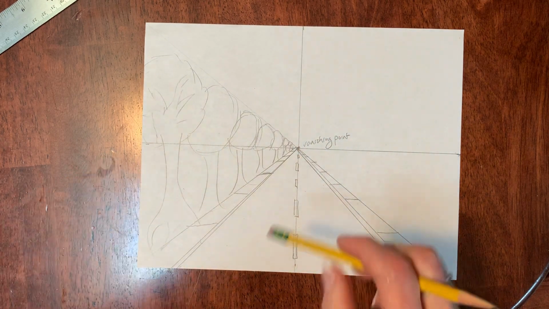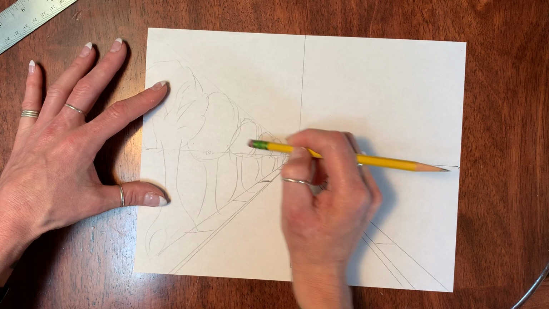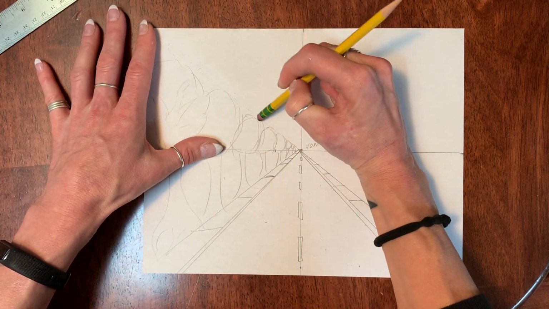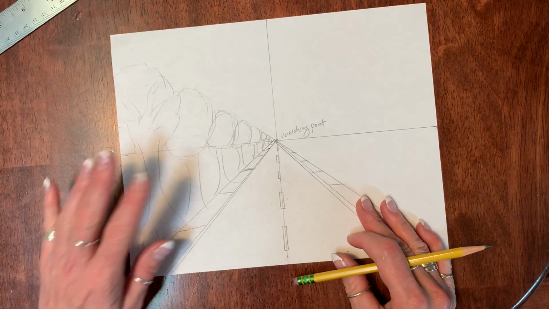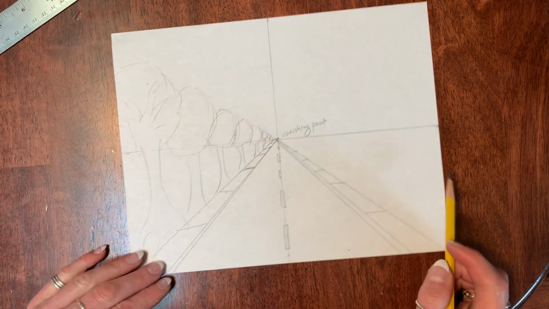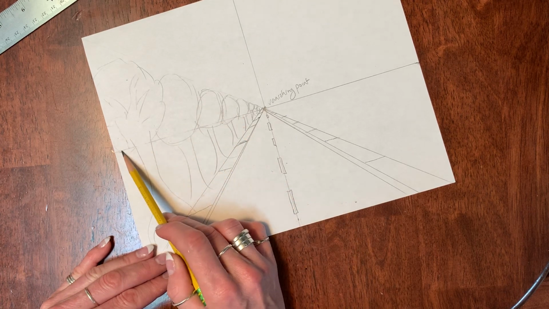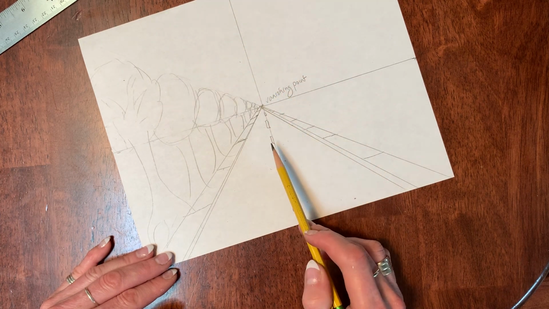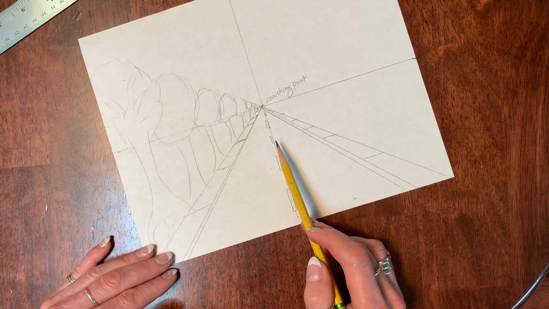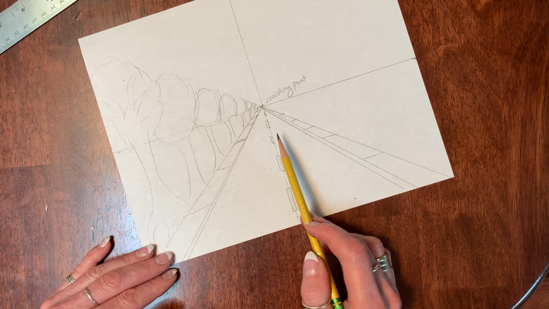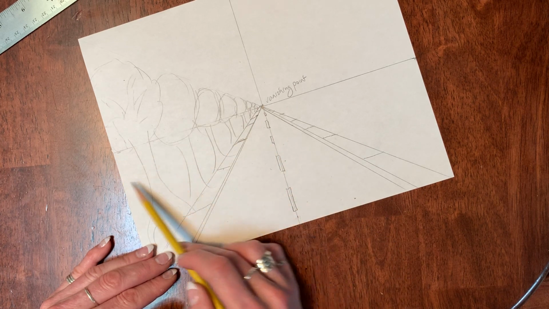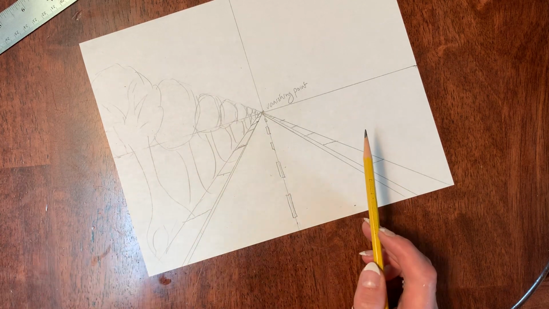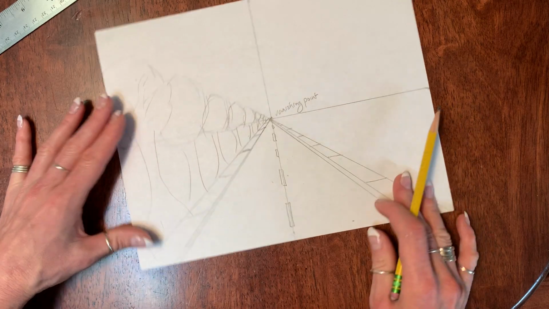So there's our trees. We can erase any lines that go through the trees because we would not see them. And that guideline that we just drew, we don't really need, so you can erase that. So we have our trees. The next thing you would need is a horizon line, which you can use this line as your horizon line, separating the sky from the ground, okay? If you want to add in other things like benches or maybe a pond, like it's a park, you can do that also behind the trees, whatever you want.